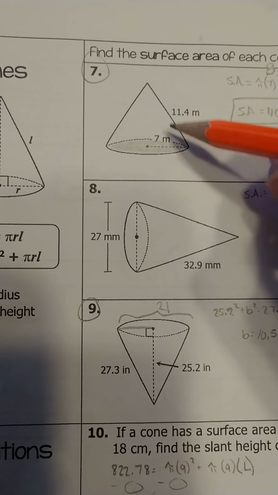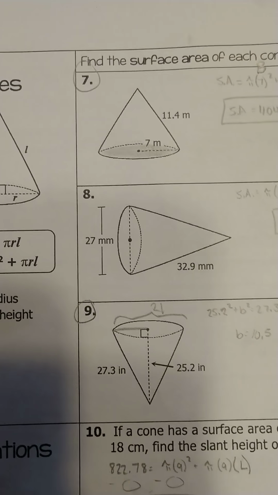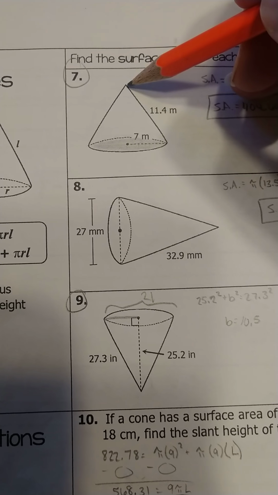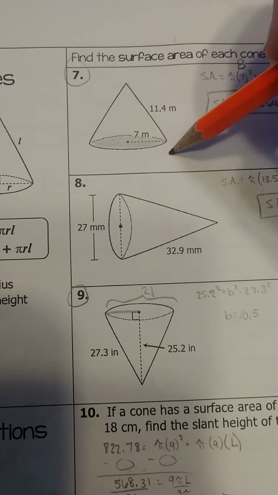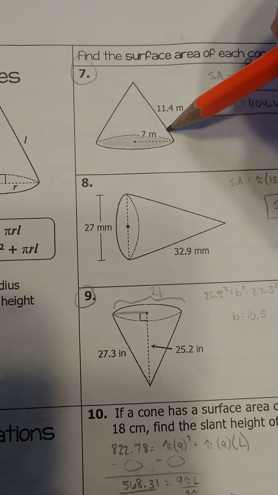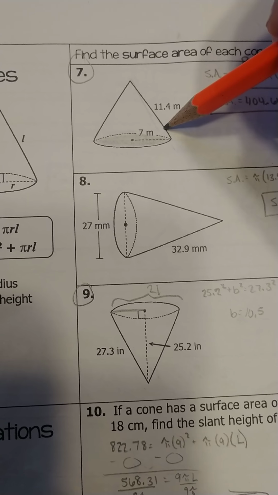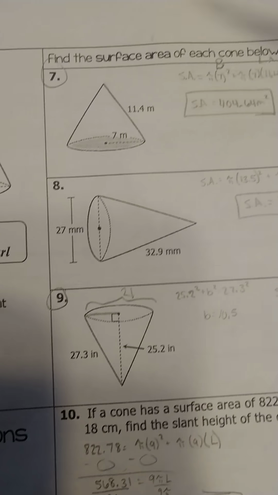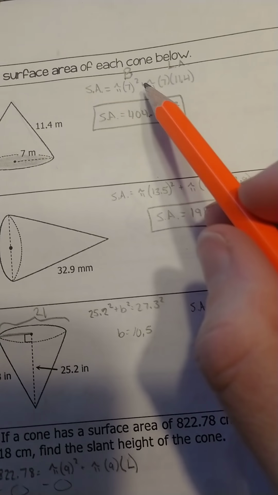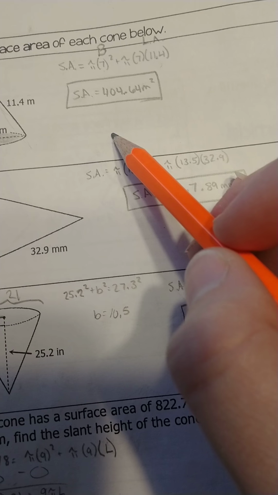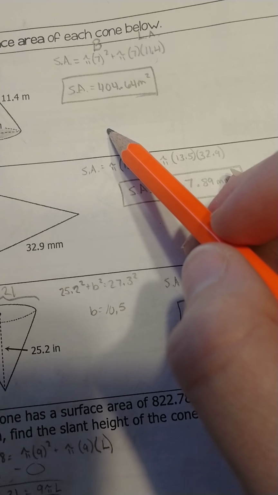You look at your problem. 7 is obviously the radius. Your slant height on this one is going to be what's on the outside of your ice cream cone or your dunce hat or whatever you want to call it. But again, just pay attention to that. Slant height should always be on the outside of your figure, never on the inside. So you plug that in. Radius was 7, slant height was 11.4, you get 404.64. That is calculator work, easy peasy.